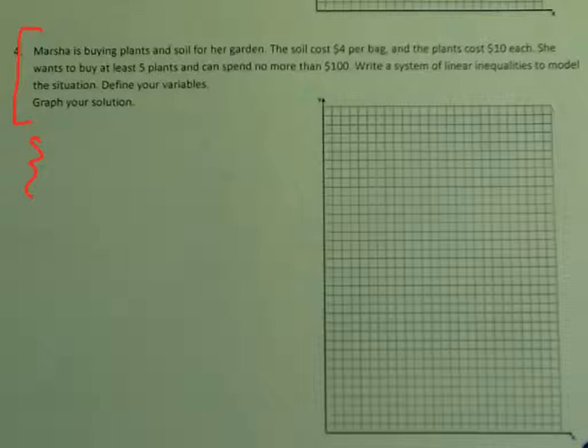The cost of soil is $4 per bag. The plants cost $10 each. So I can already see that my variables are going to be X is the number of bags. Always define your variables first, and Y equals the number of plants.